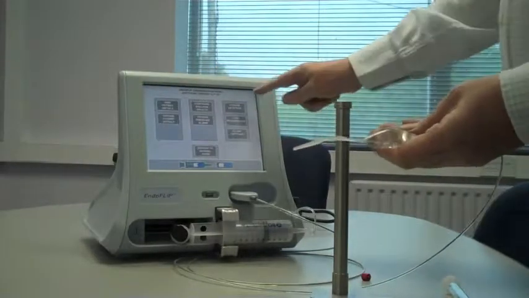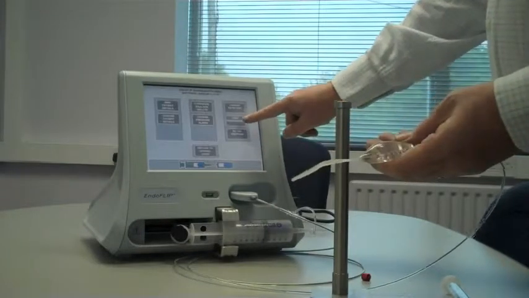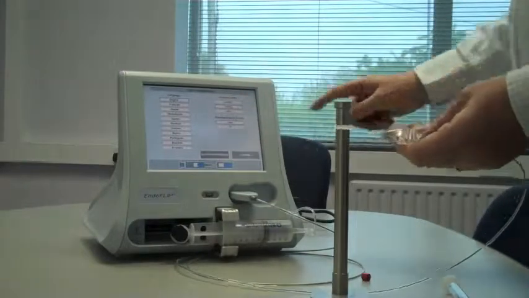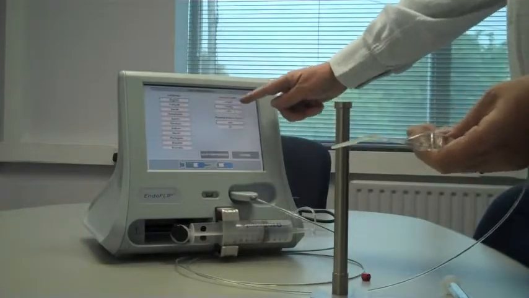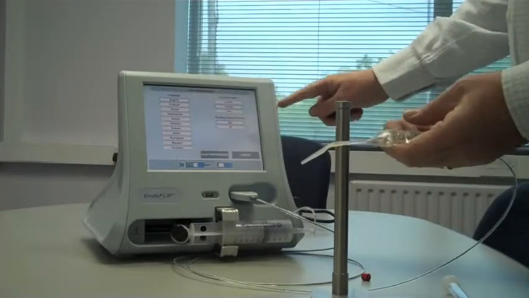What else can you do? You can change the date and time. You can change user preferences, which is where the languages can be changed. You can display different units of pressure. And finally, you can display either millimeters or French.